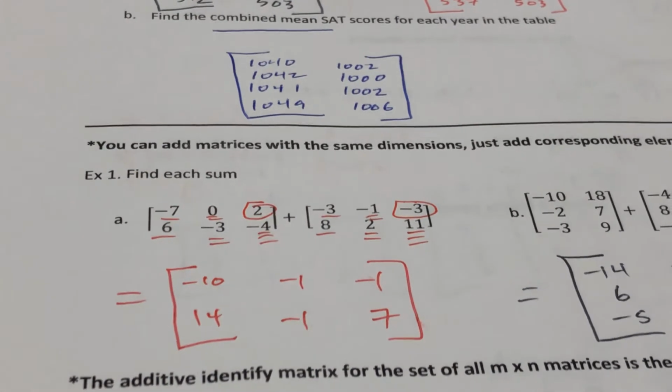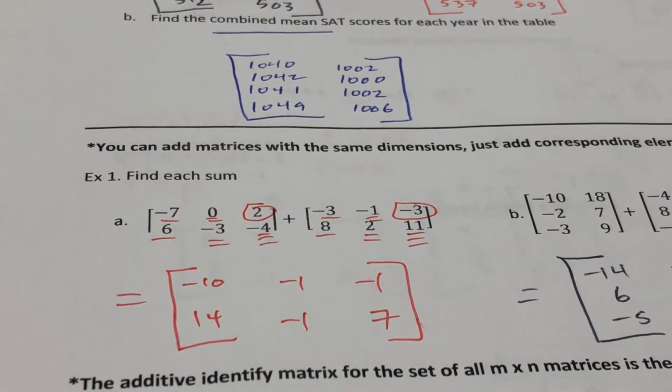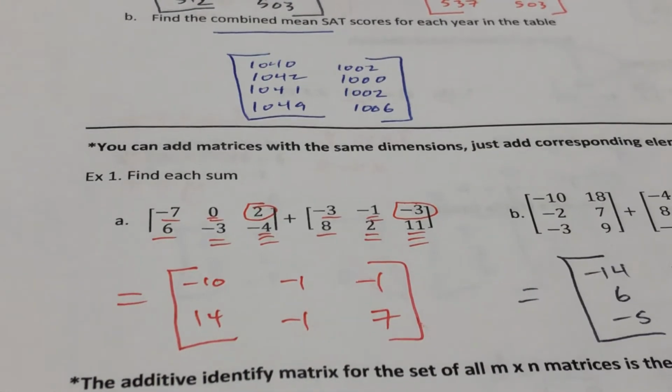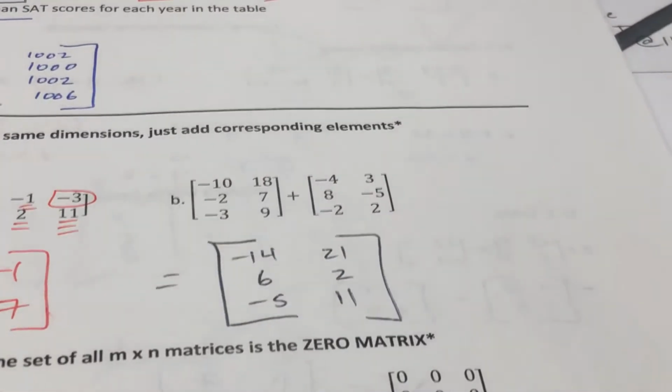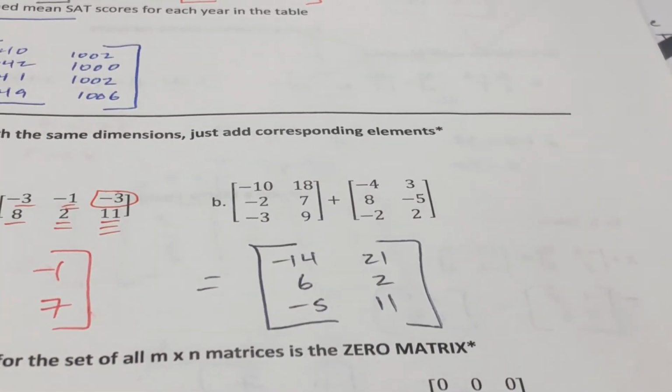Find the sum. Just add them up. -7 plus -3 is a -10. All the way down to -4 plus 11 is 7. On B, -10 plus -4 is -14. All the way down to 9 plus 2 is 11.